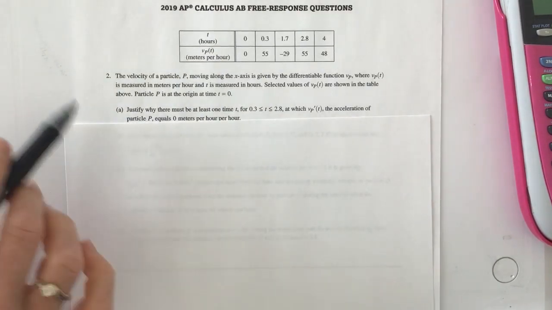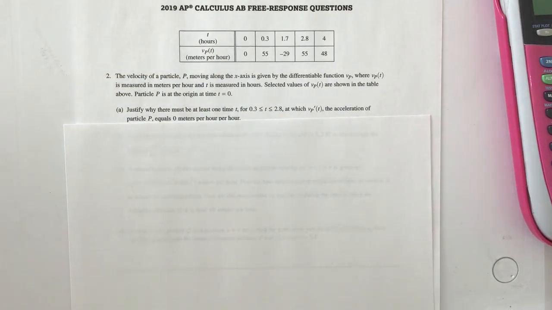Now they're going to ask us to justify why there must be at least one time t from 0.3 to 2.8 at which v prime of t, the acceleration of the particle, equals 0 meters per hour per hour.